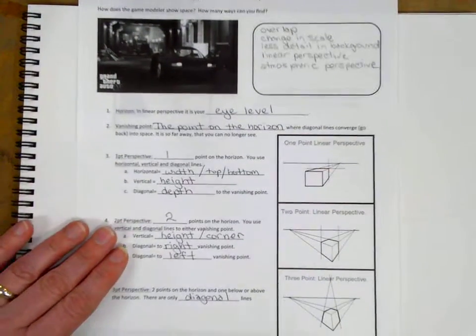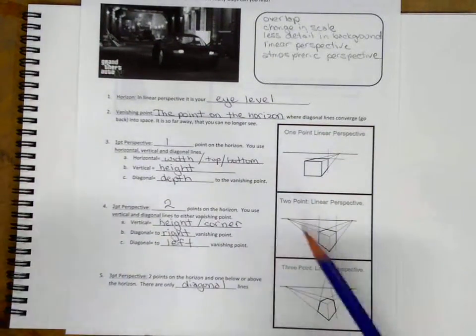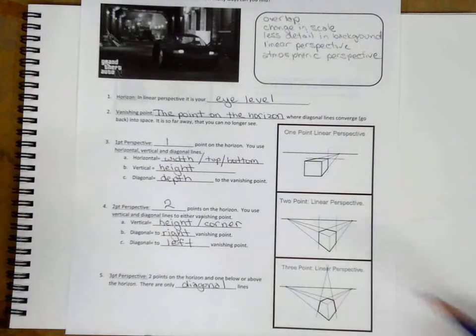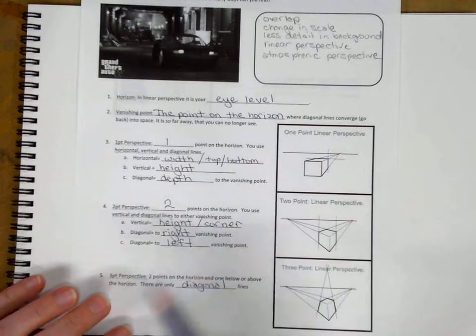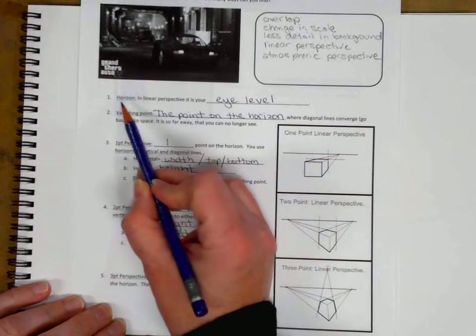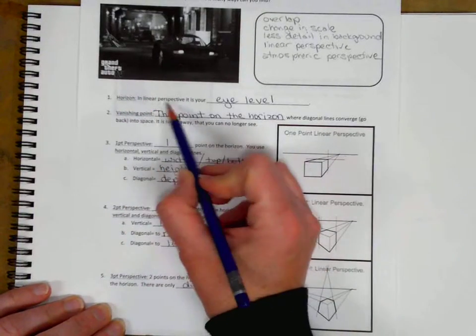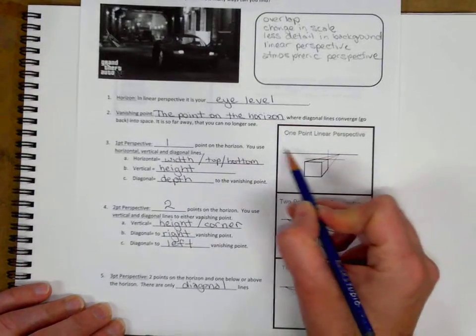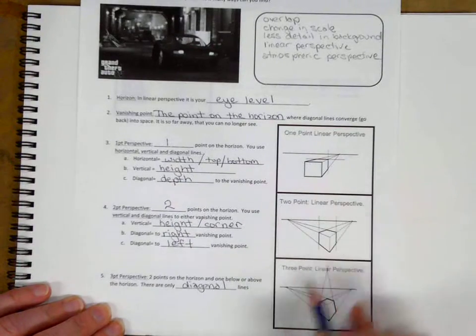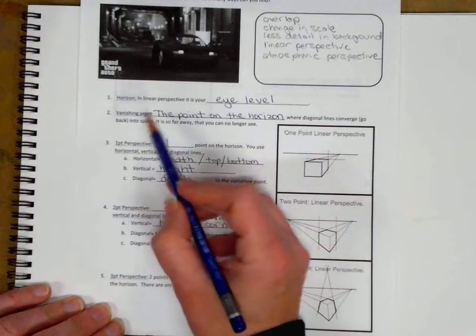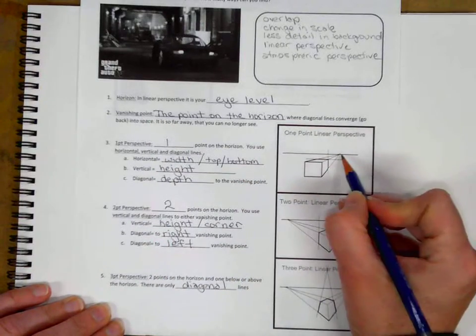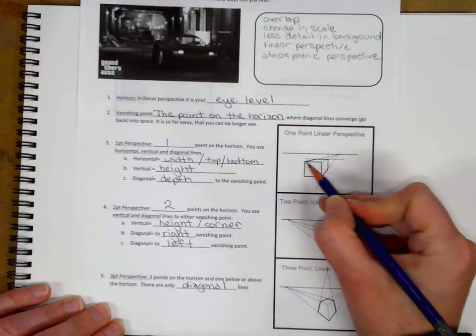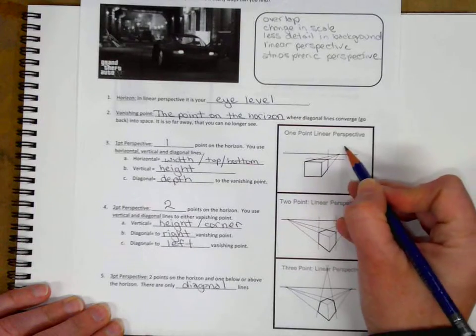For your vocabulary, you have this worksheet, and it goes along with the PowerPoint. So we're going to have a few vocabulary terms. First, we have our horizon. In linear perspective, that is your eye level. So wherever that horizon line is, that is where your eye level is. And then you have vanishing points, and those have to be on the horizon. That's where all those diagonal lines go back to.